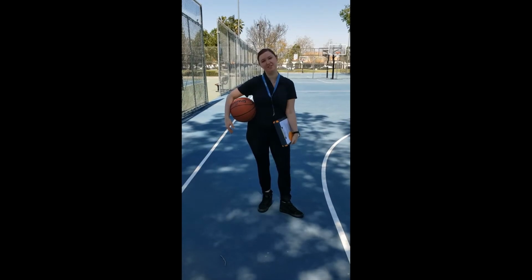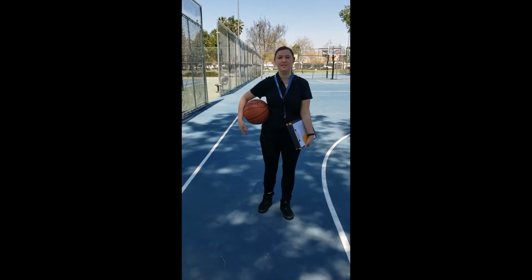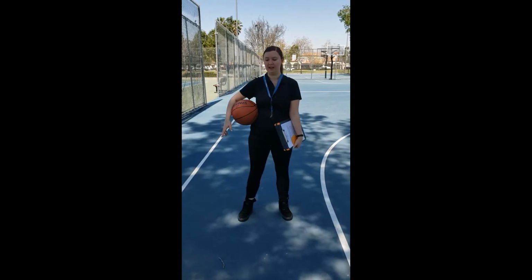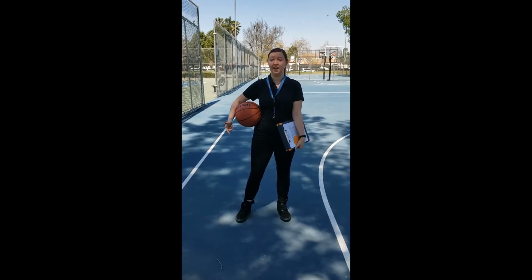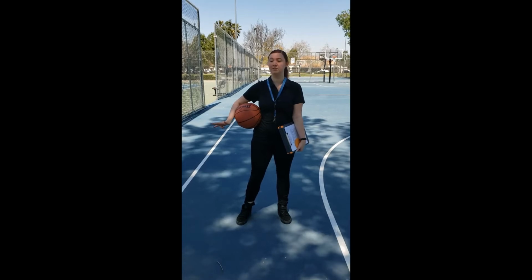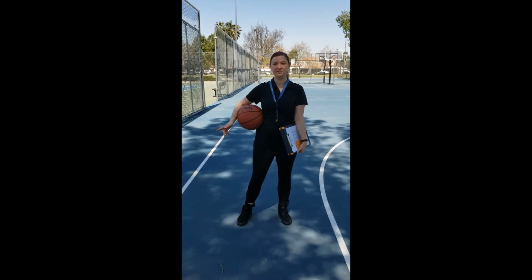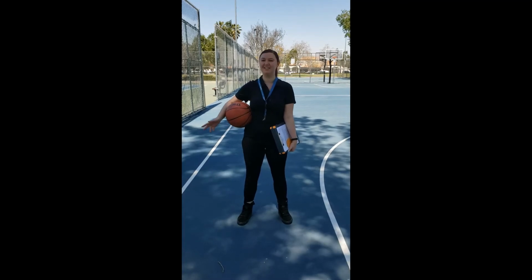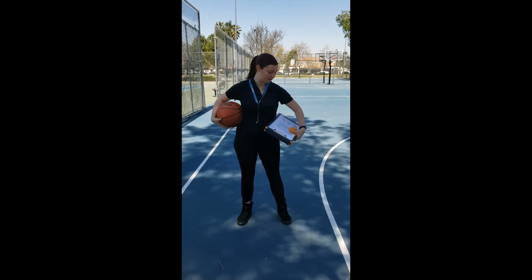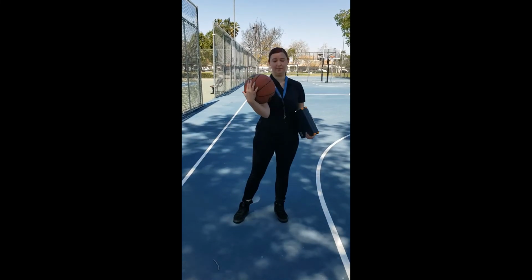Hi, good afternoon. So for today's lesson, we are going to be looking at how to hold the defensive stance, how to pivot, and how to pass the ball using the chest pass and the bounce pass. What we're going to need for today's lesson: a clipboard, some poly spots, a whistle, and of course a basketball.